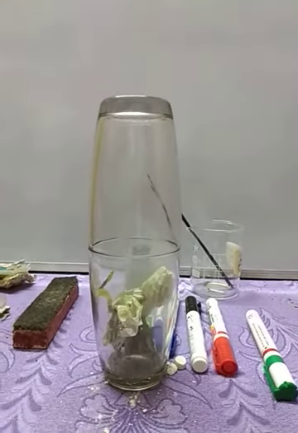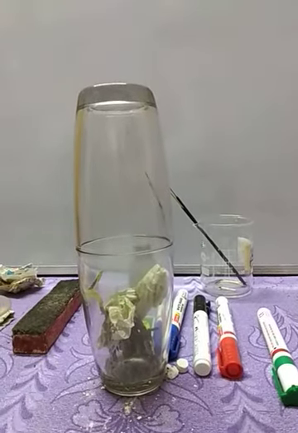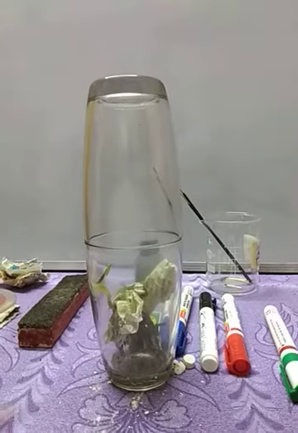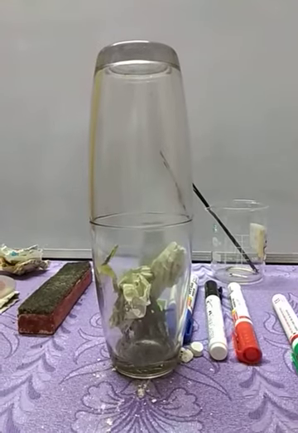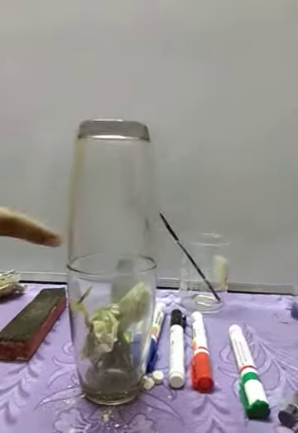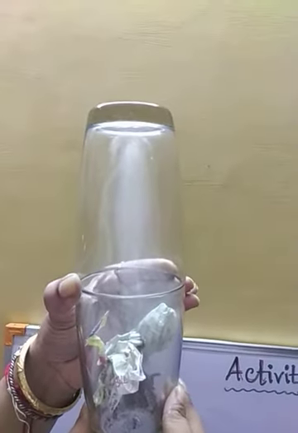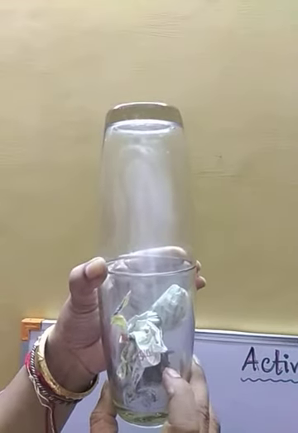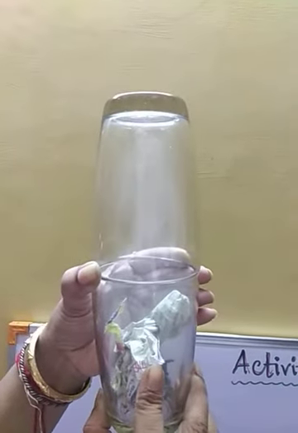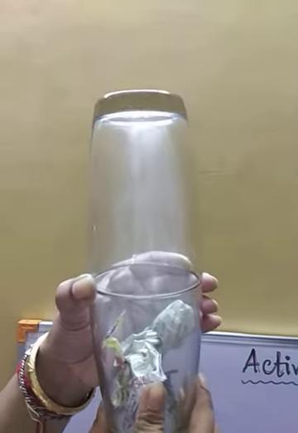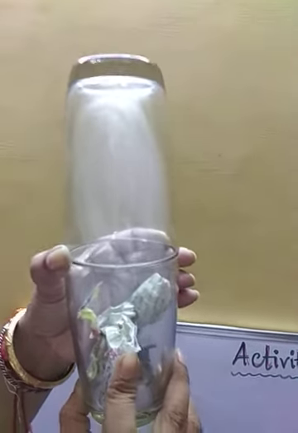After some time, because of diffusion, the smoke trapped inside this first glass at the bottom will diffuse to the second glass also. Hope you can see that the smoke in the first glass is diffusing to this upper glass, and both of them are becoming hazy now.